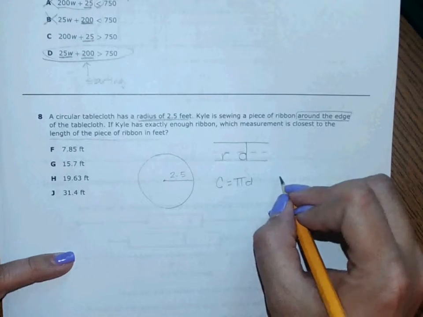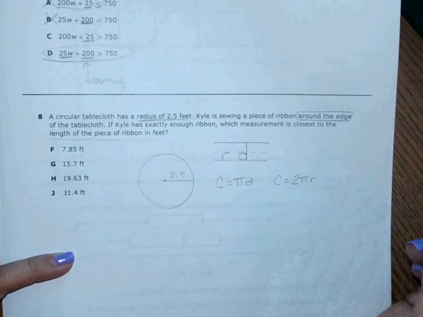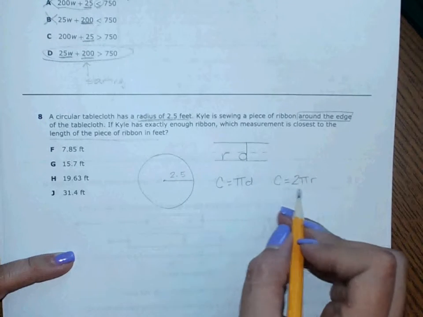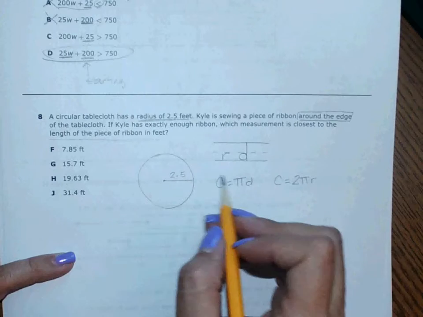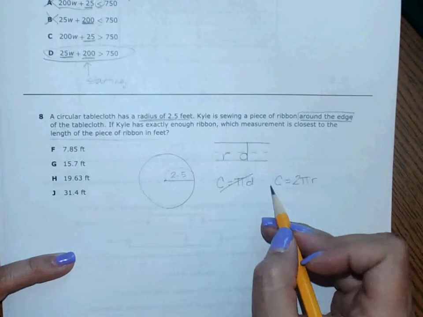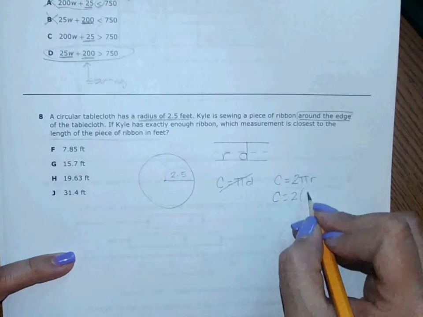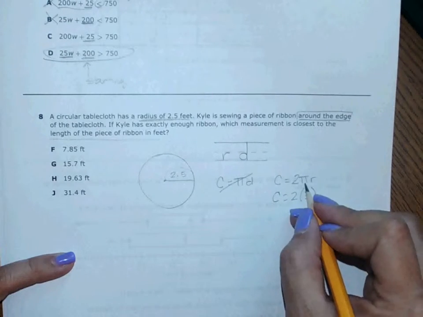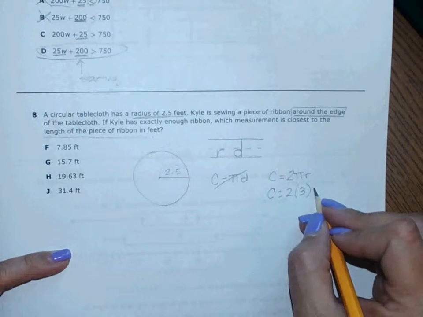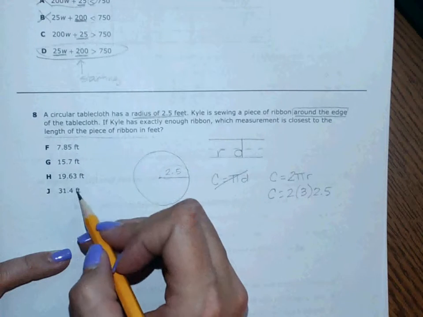When I look at my star chart, I have two choices for circumference. Circumference equals pi times d, or circumference equals 2 pi r. The one I'm going to choose to use is based on what they give me in my problem. Since they give me radius, I'm going to go ahead and use this one right here. Circumference equals 2. I'm also going to try using 3 for pi. Why? Because I'm kind of lazy, and because I'm going to just try it out.